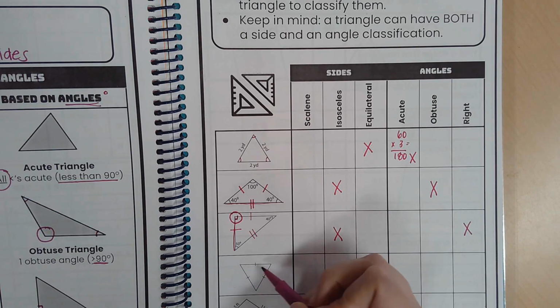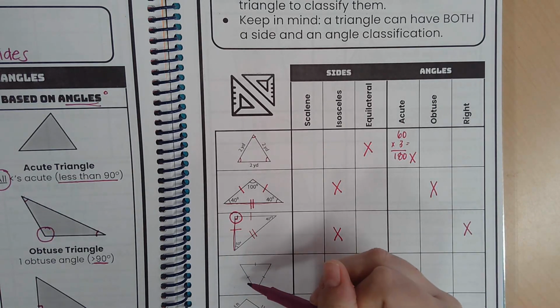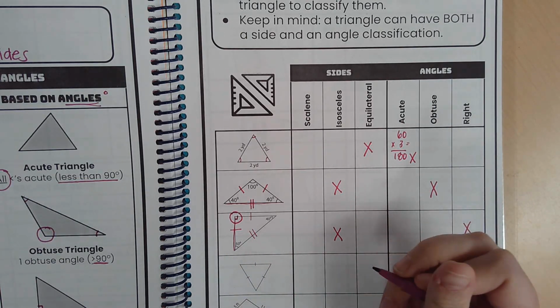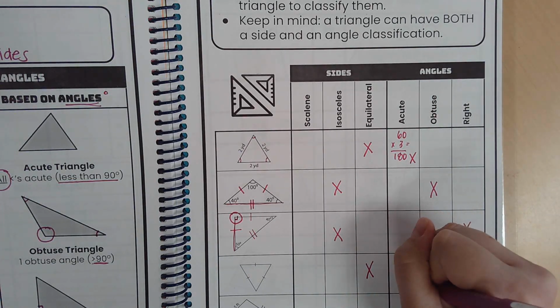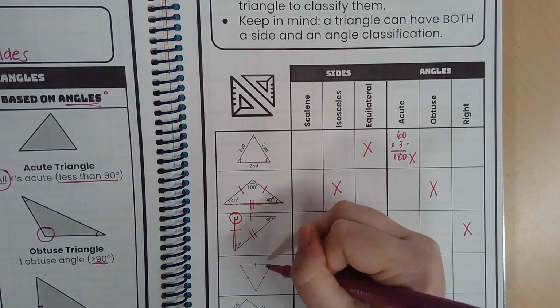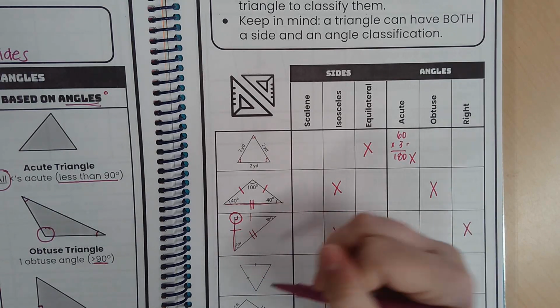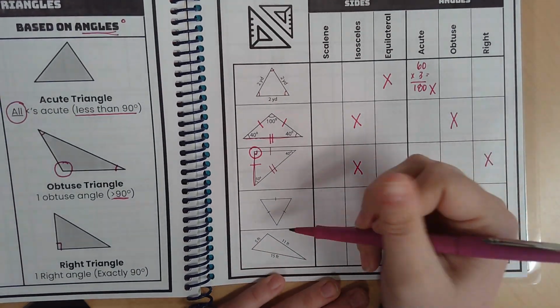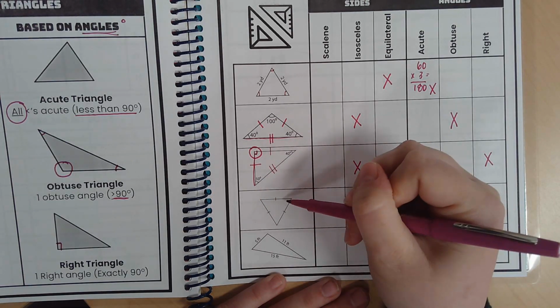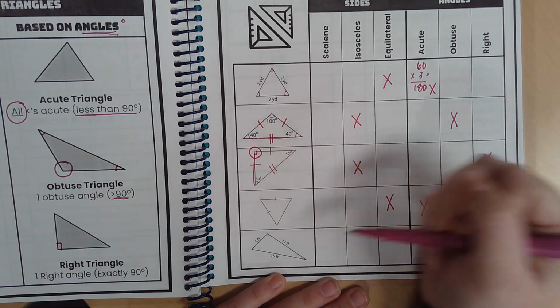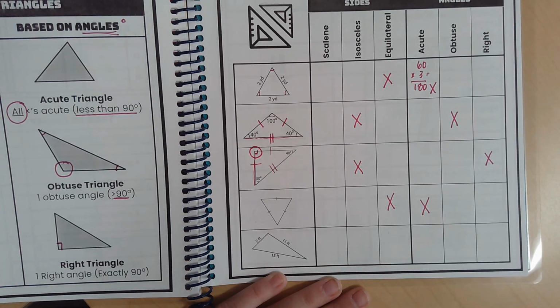And then right here, we have 3 equal sides. So that means it's going to be equilateral. And when that happens, we're going to have acute, because usually equilateral has all the angles the same as well, and they're probably all going to be 60 times 3.